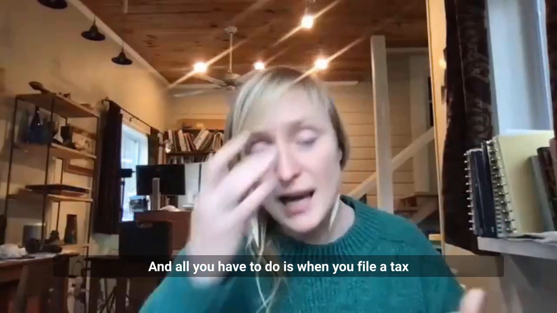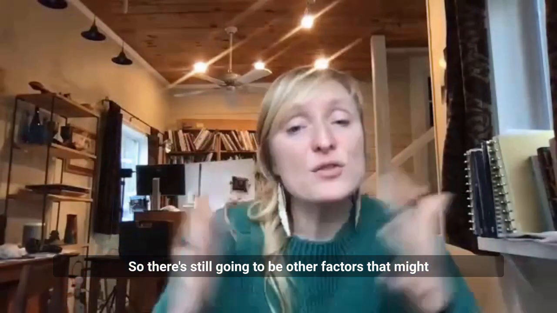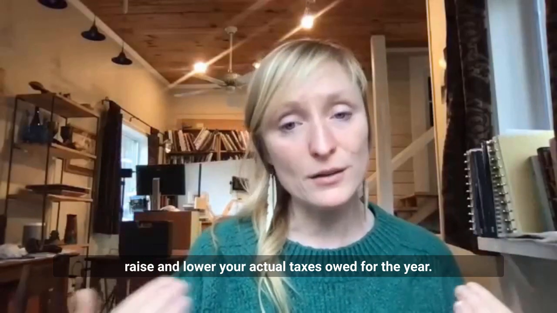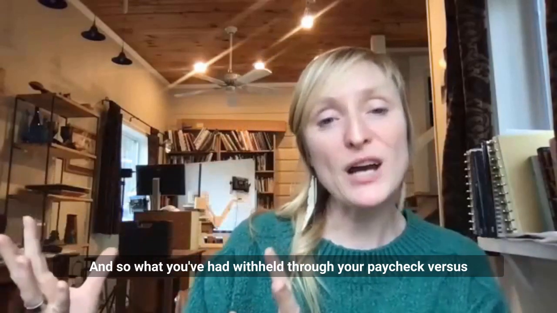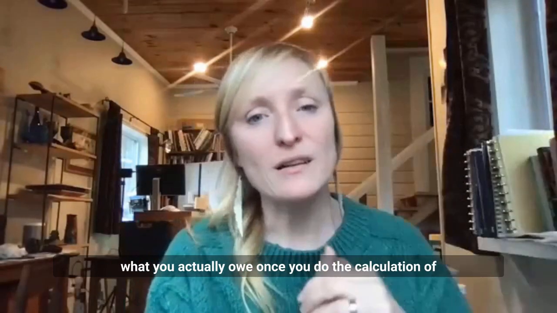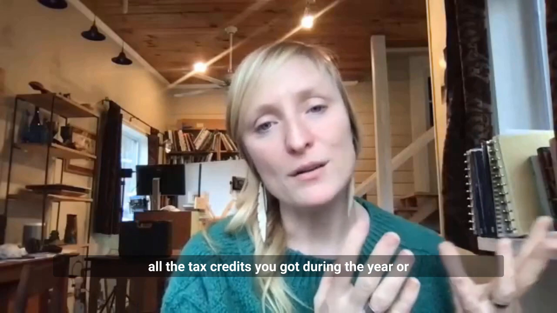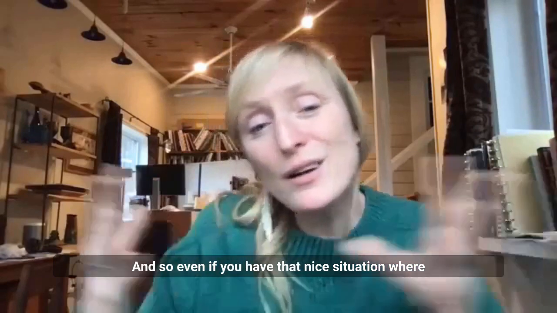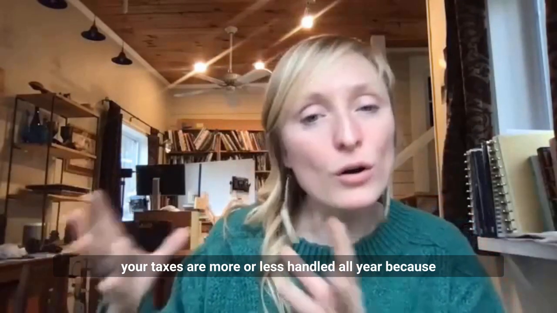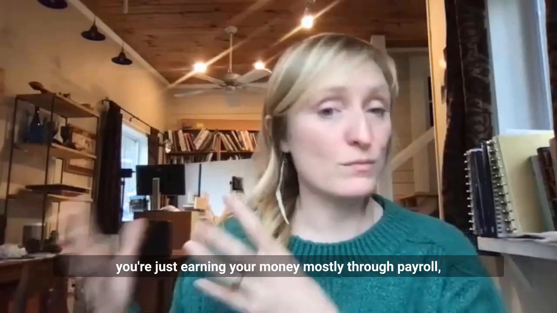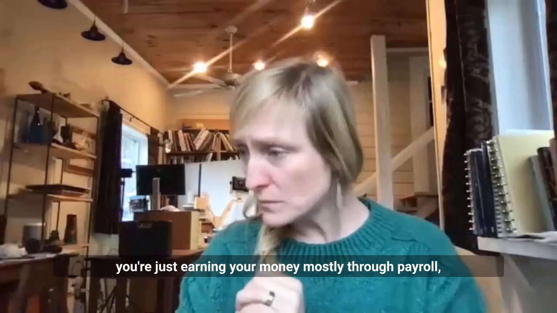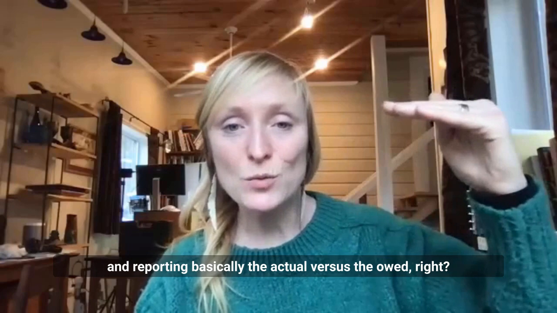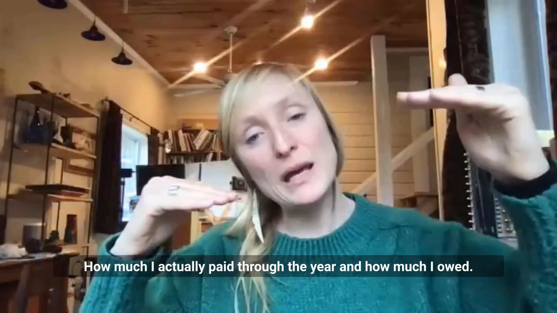And all you have to do is, when you file a tax return, you're going to catch up on all the other stuff. So there's still going to be other factors that might raise and lower your actual taxes owed for the year. And so what you've had withheld through your paycheck versus what you actually owe once you do the calculation of all the tax credits you got during the year, or any dependents you had, or any other circumstances. And so you still, even if you have that nice situation where your taxes are more or less handled all year because you're just earning your money mostly through payroll, you still have to reconcile by filing a tax return and reporting basically the actual versus the owed, right? How much I actually paid through the year and how much I owed.